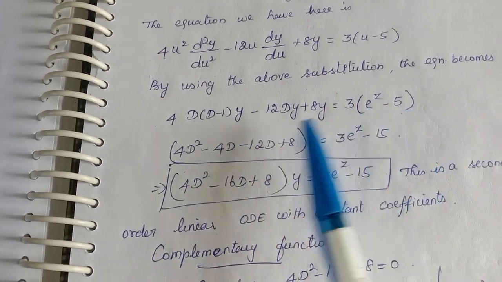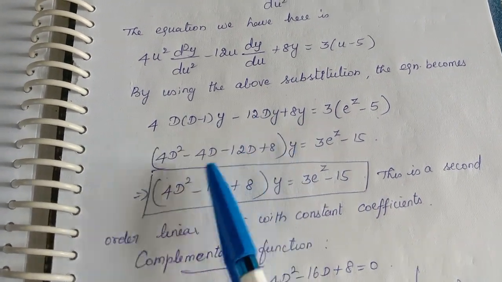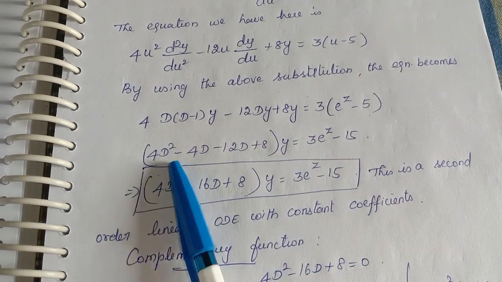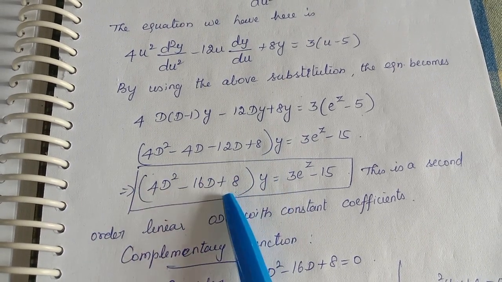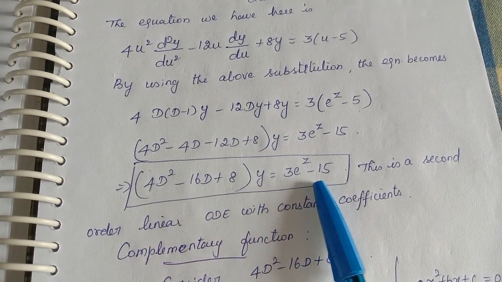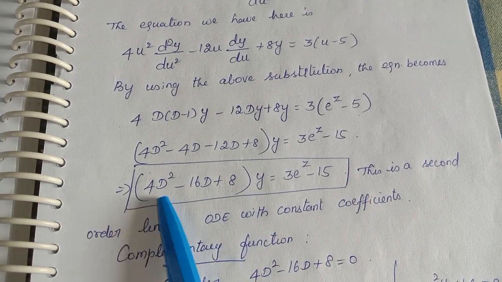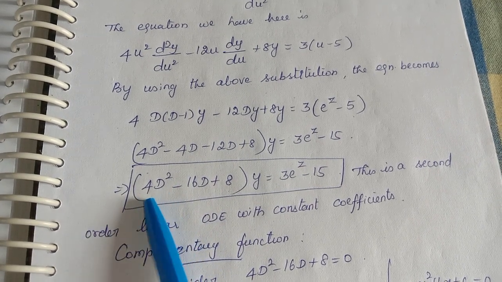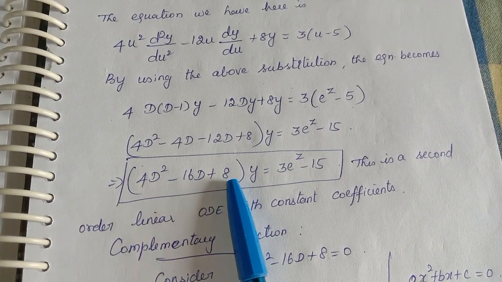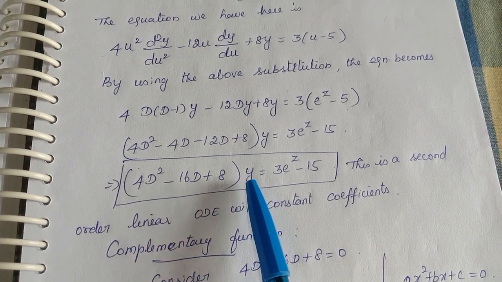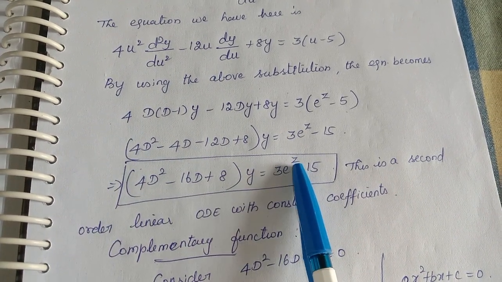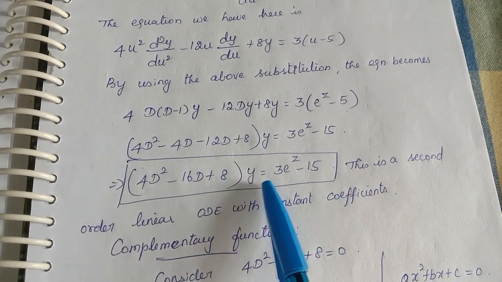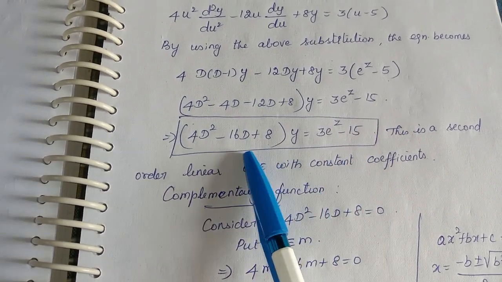So let us simplify this expression. 4D square minus 4D minus 12D plus 8 into y equal to 3 e power z minus 15. That is, 4D square minus 16D plus 8 into y equal to 3 e power z minus 15. Now look at this equation. This is a second order equation, and it is linear and it has constant coefficients. All the coefficients are constant. So this is the equation in y and z, that is, z is the independent variable and y is the dependent variable. So by using the method of solving second order linear differential equations, we are going to solve this.